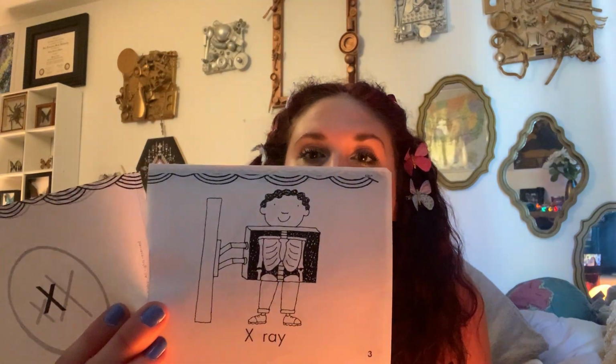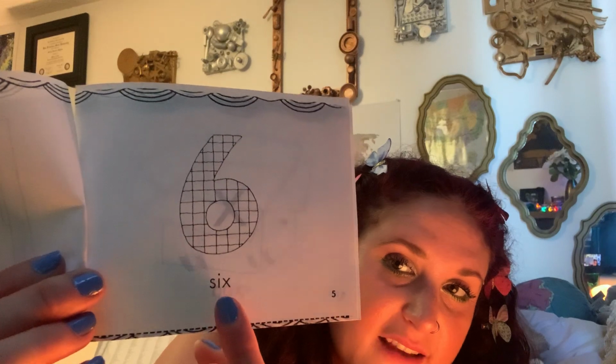And we have our book here. It's going to start off with a word that starts with X. X is for X-ray. And then the rest of the pictures are going to be words that end with X. What number is this? This is the number 6. 6 ends with X. 6.